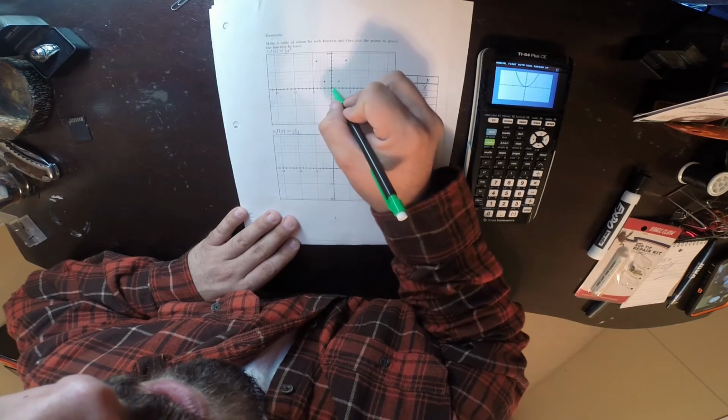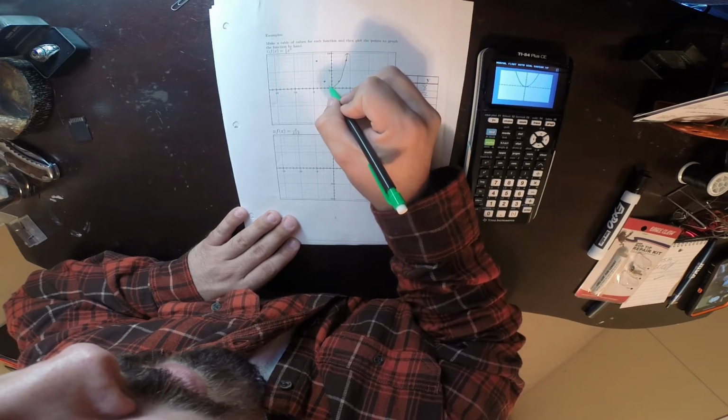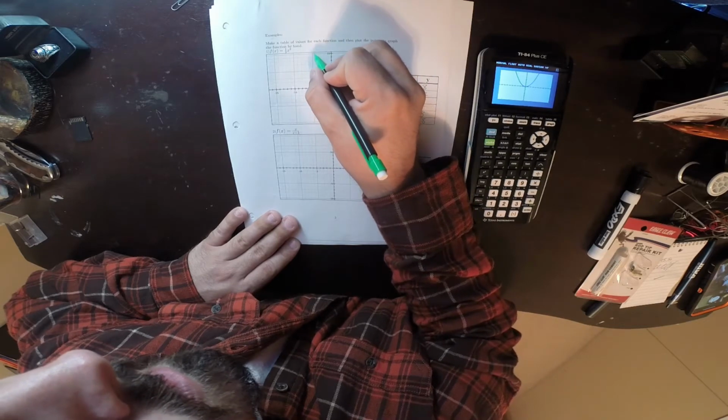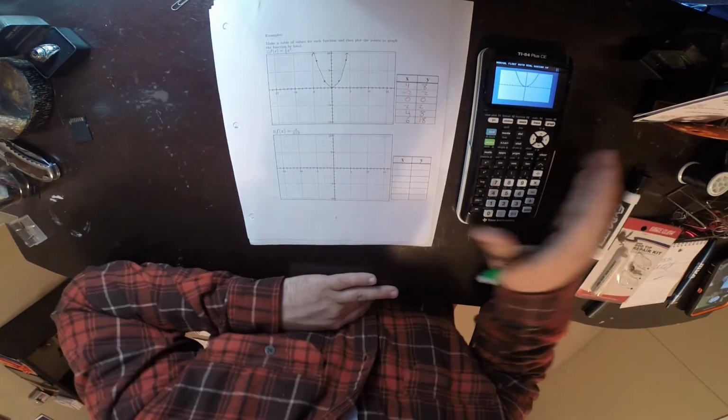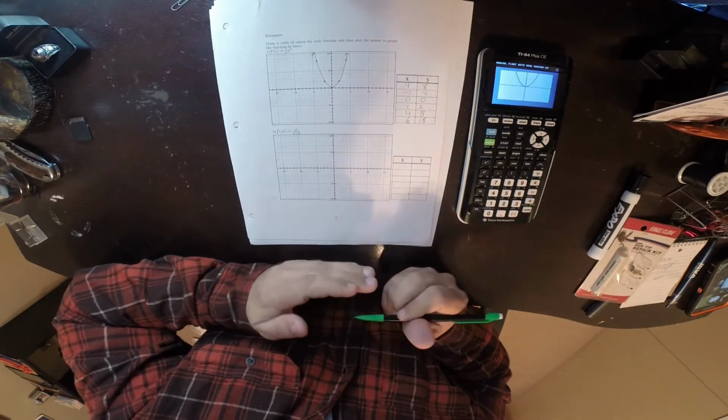Now, what I'm going to do is connect my dots as best I can. Try to make it look as close to the TI-84 as possible. A nice parabola, all with the correct points.